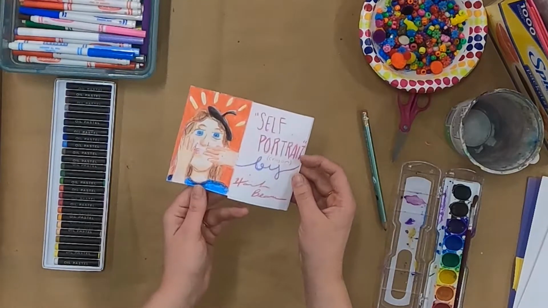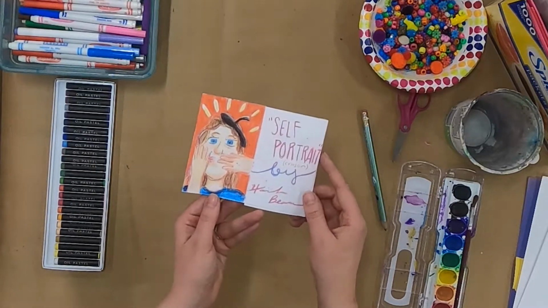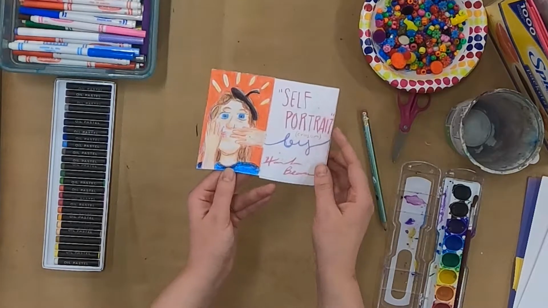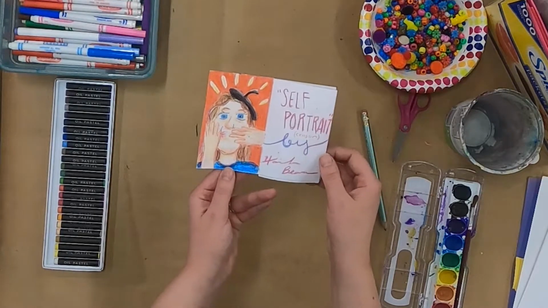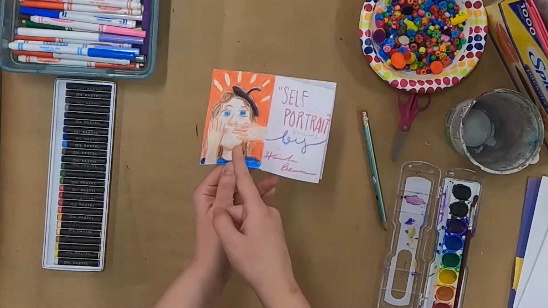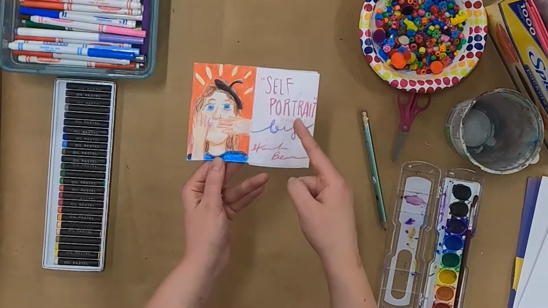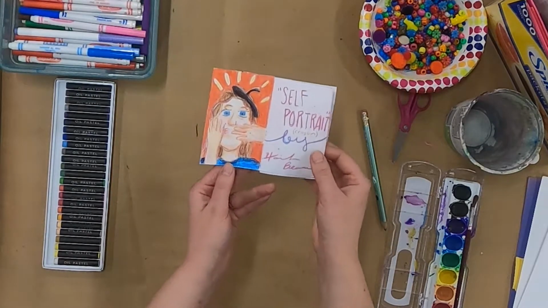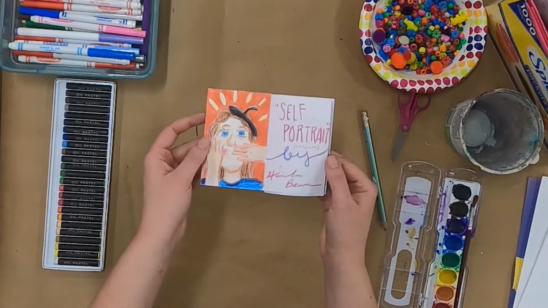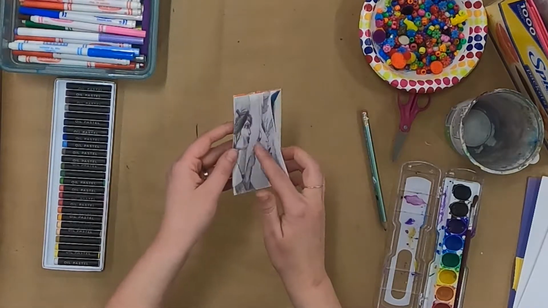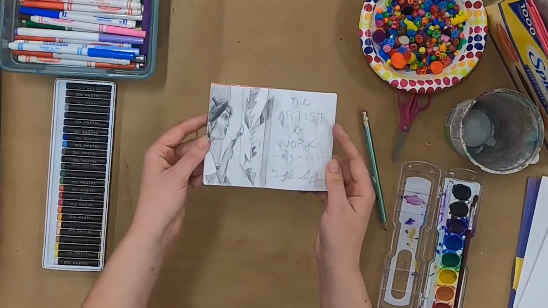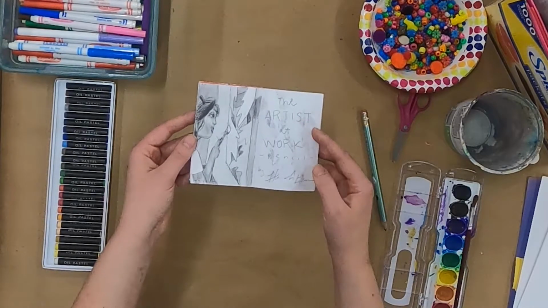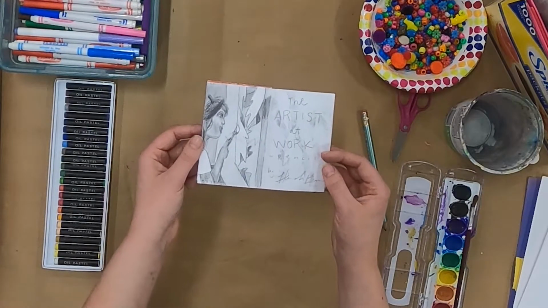Then you open it up, and I made a self-portrait of myself. So this is me, being an artist. See my little beret? I used crayons for this. I did a picture on one side, and then the title and information about the piece on the other side, but you could fill your book with all pictures if you wanted to. So I used crayons for this one. Then I drew a picture of me making some art. I titled it The Artist at Work, and this one I just did with pencils.